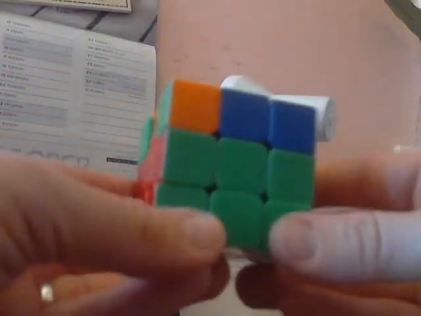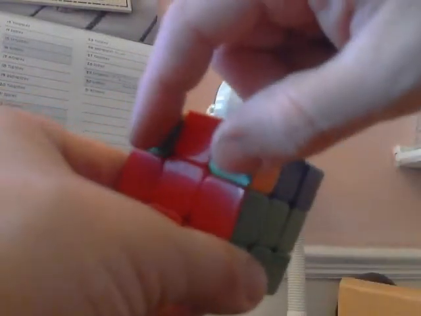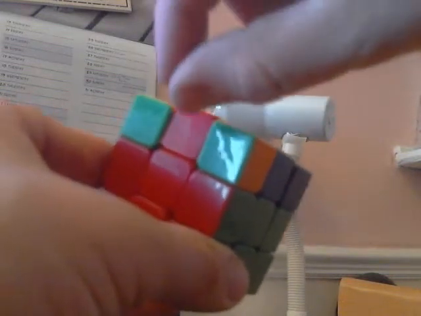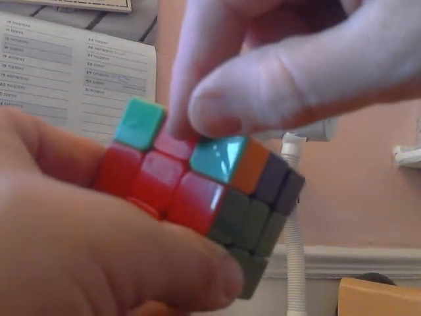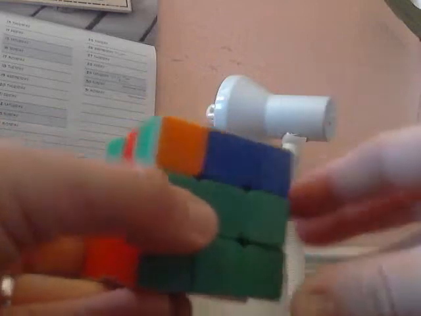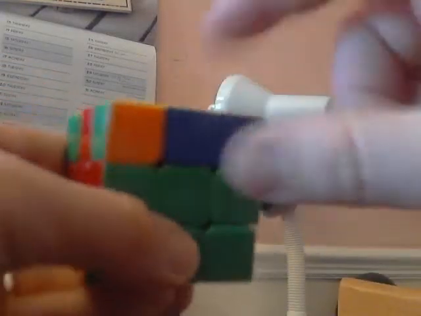If you encounter a G-perm and you see the headlights and the edge in between them, if it's adjacent, you know it's going to be either G-perm A or C, which are the ones that start with an R2. If it's an opposite color to the corners, then you know it's going to be either B or D, where you start with some kind of R U R' stuff. Okay, so this is adjacent, and I see the block here, and I know it's going to start with R2, so I know it's the G-perm A.